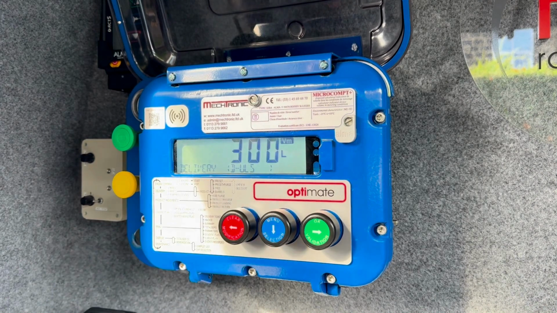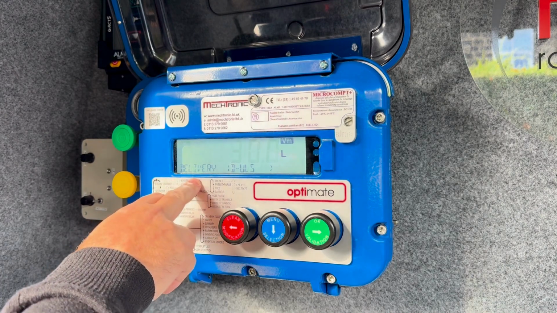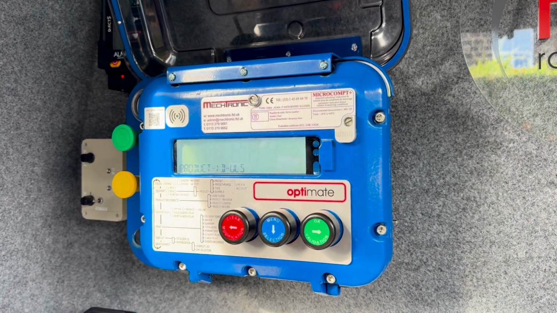In the brackets here is the product that OptiMate knows is currently in the line. To enter the delivery menu, press the OK button. We wish to deliver diesel, press the green OK button to accept.